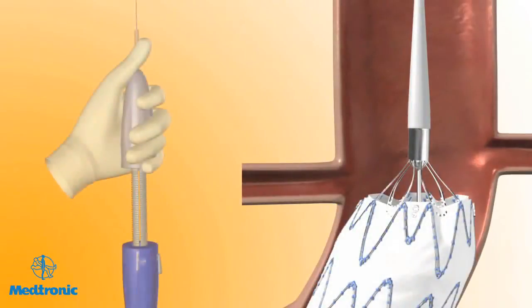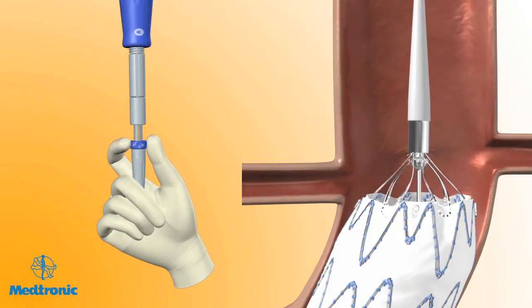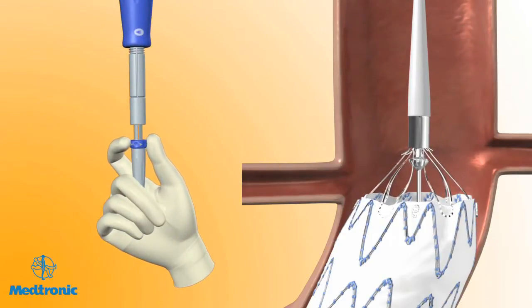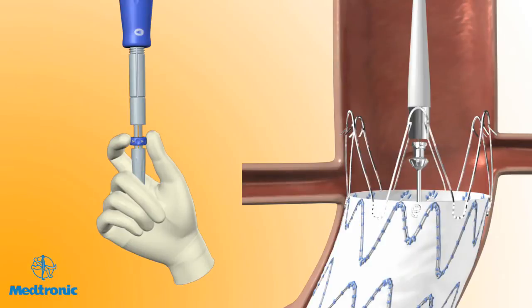Continue to hold the delivery system stationary with one hand on the front grip. With the other hand, rotate the back end wheel clockwise in the direction of the arrows to release the suprarenal stent with anchoring pins. Continue turning the back end wheel until all parts of the suprarenal stent are completely clear from the spindle of the delivery system. Confirm that the spindle has fully separated from the crowns of the suprarenal stent.